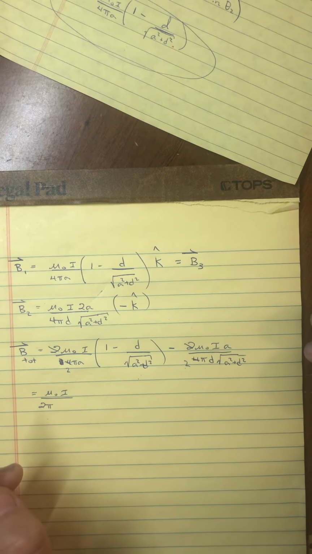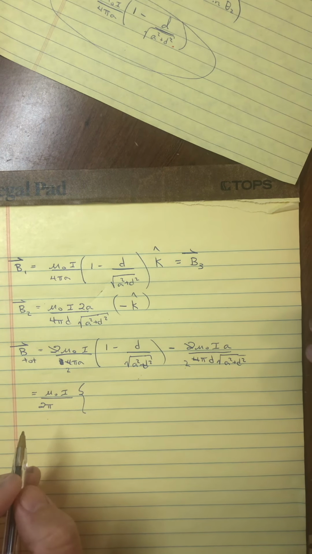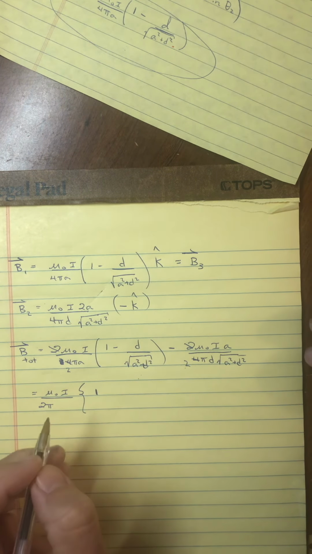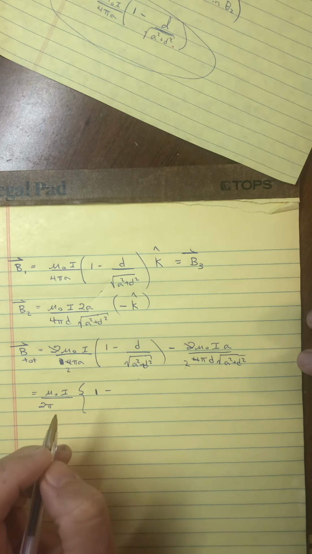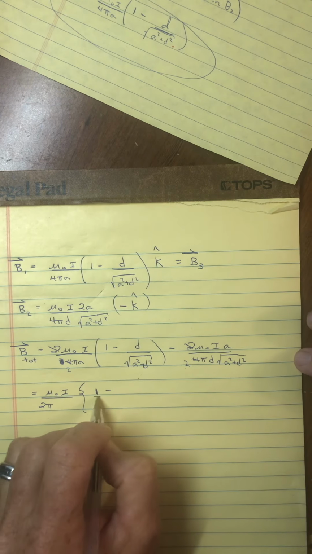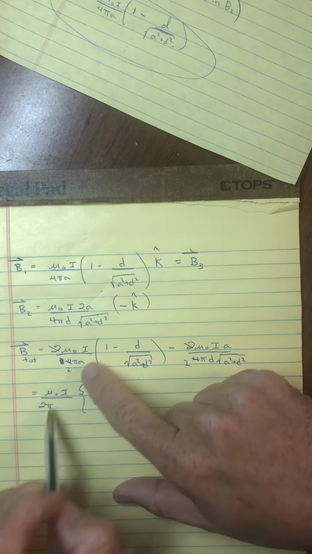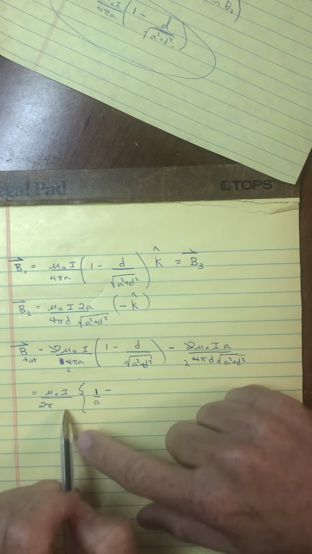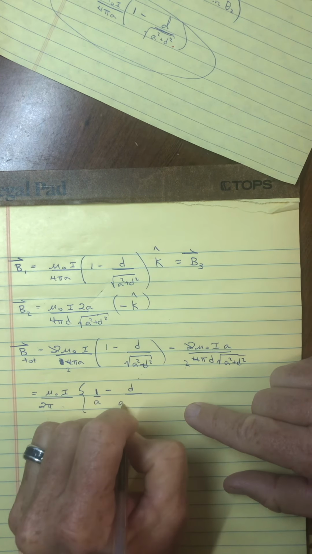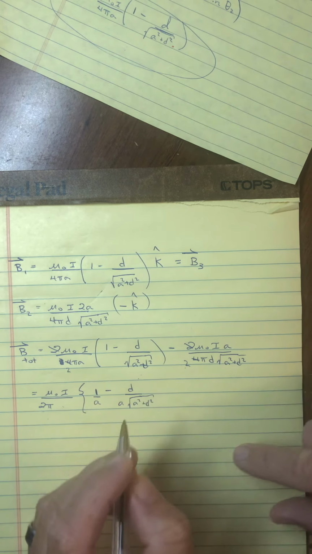We don't have an A here, so it looks like we would be left with from this one a 1, and from this one, let me be careful with that A, so I guess I'll have to put a 1 over A. Let's see, did I do that right? Mu naught I, 2 pi, and then no A. So I'm going to put that A into here. I'm going to also put the A into here.